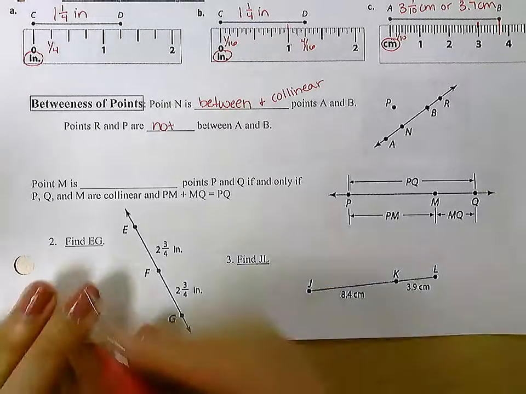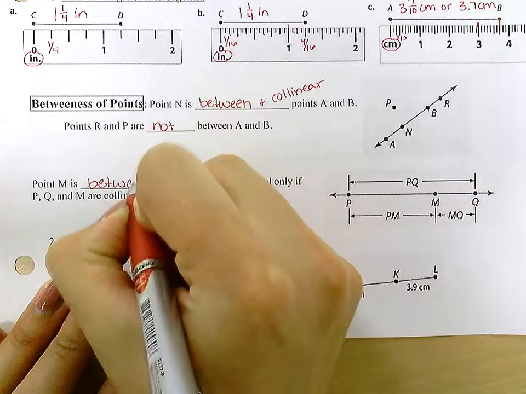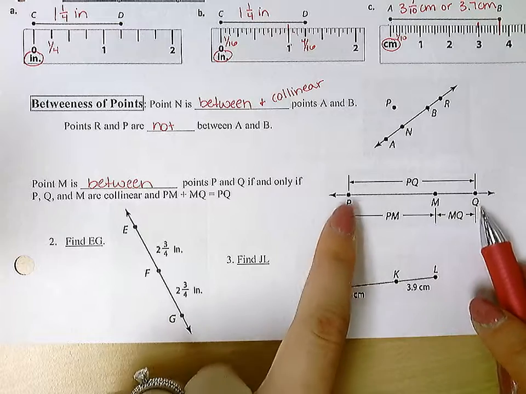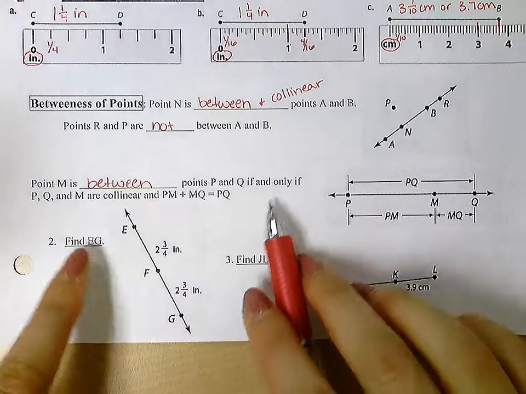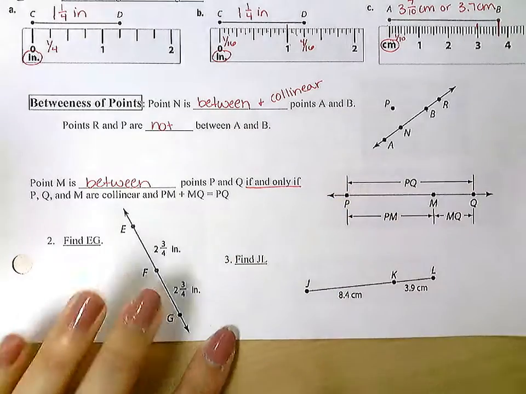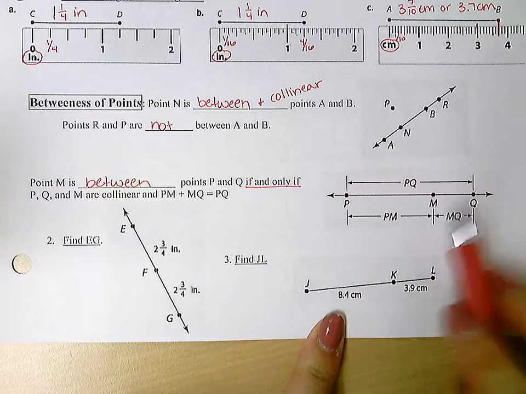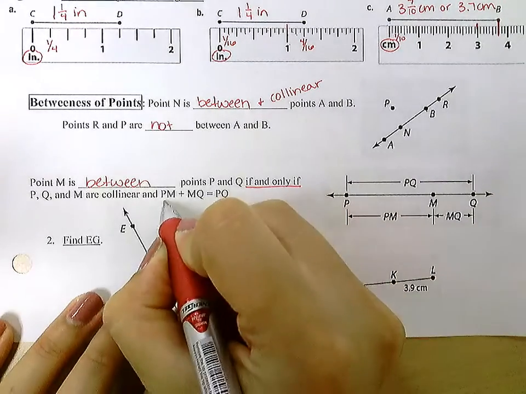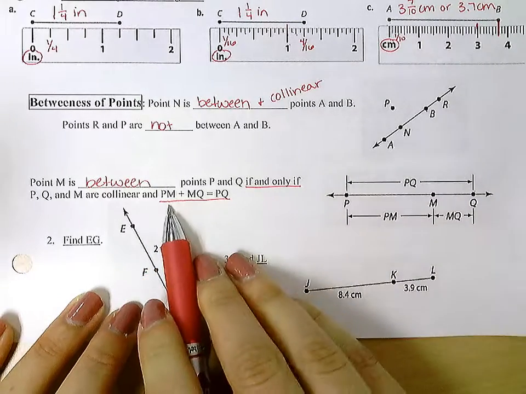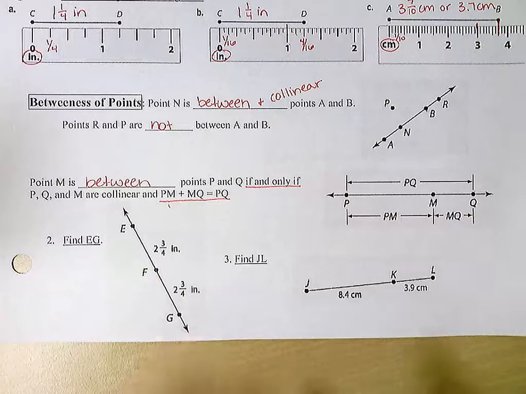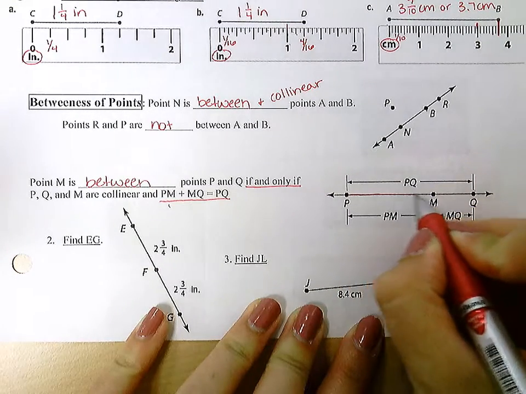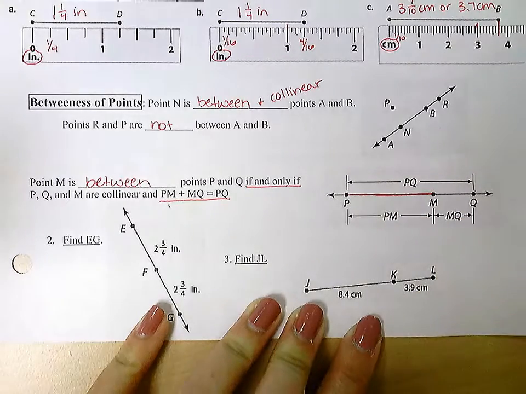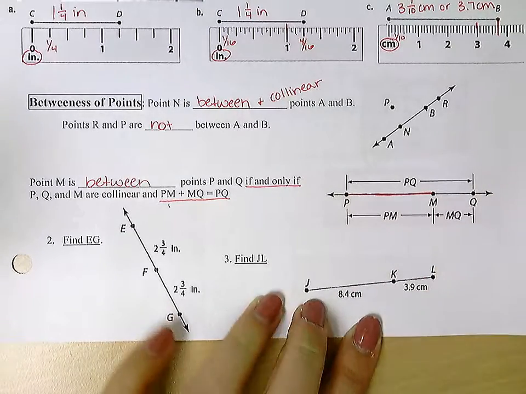All right, so point M is between points P and Q. Okay, so again on to the right here, M is between P and Q, so it lies in that same line if and only if, it's important, P, Q, and M are collinear. Okay, so they all have to lie in that same line. And then we can say PM plus MQ is equal to PQ. So I can take this segment right here, PM, and add it to this segment, MQ, to get the total segment of PQ.